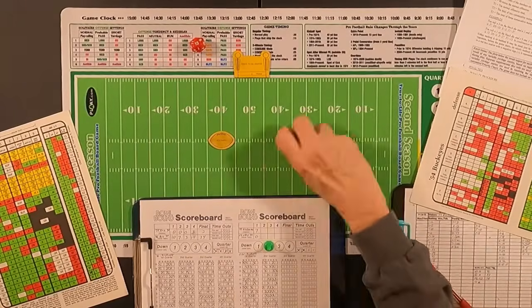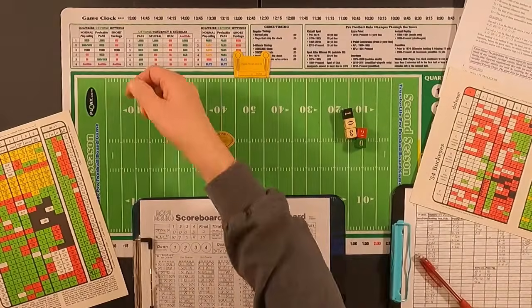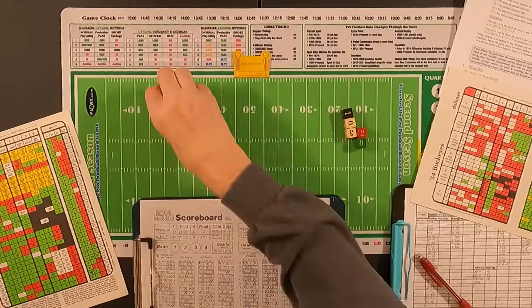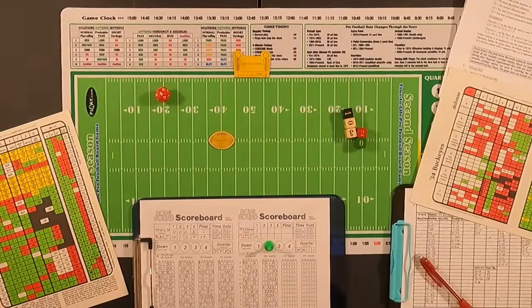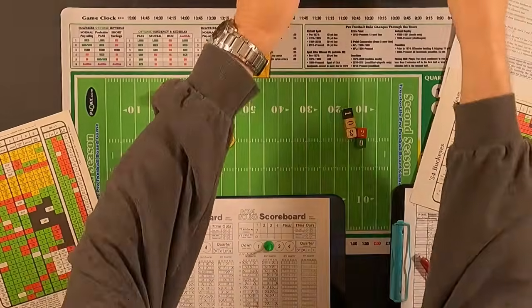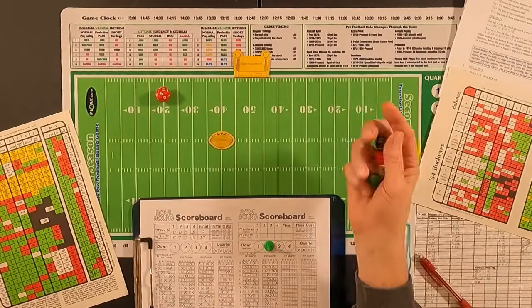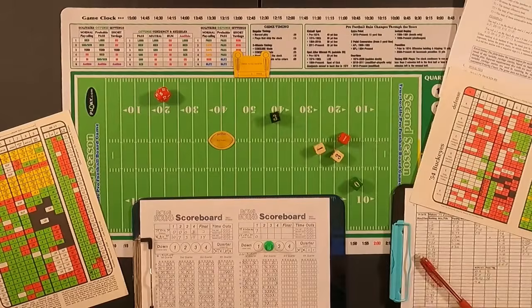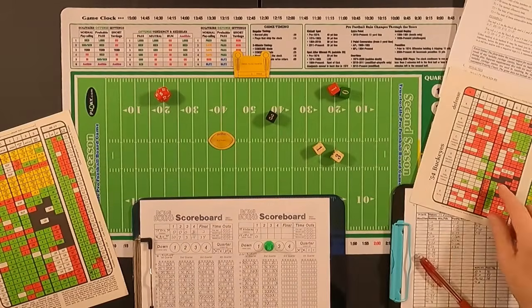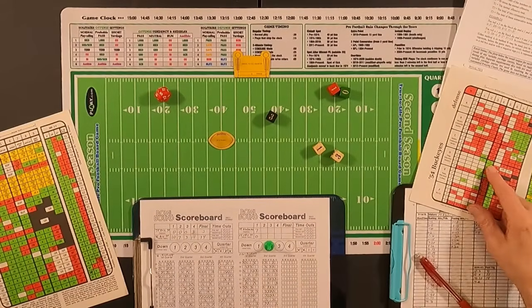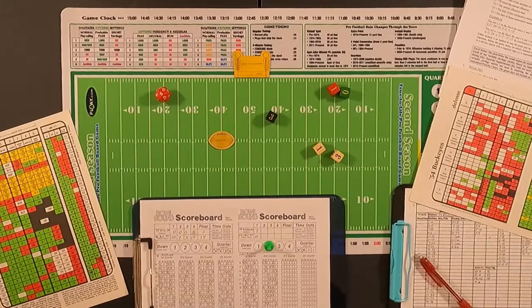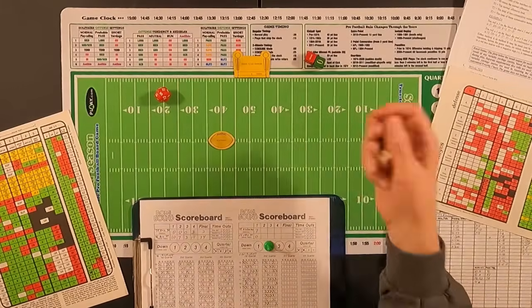All right, I'm going with a pass prevent short. He's running a 5. Second and 11. And a 5 is an option. Here we go. Option against my pass prevent short. I got a 1. He gets a 34. My 1 is a gain of 1. And he gets a 34 breakaway. +1.